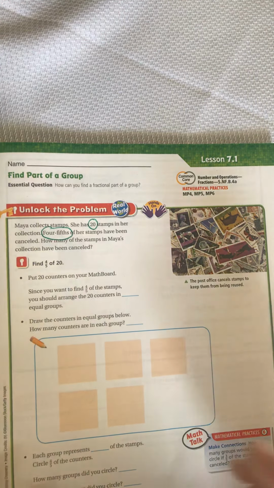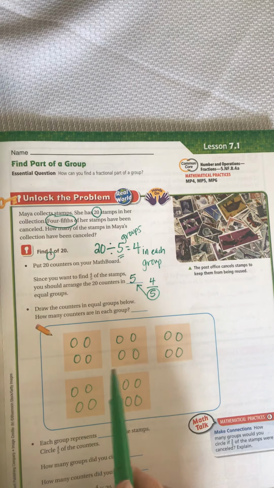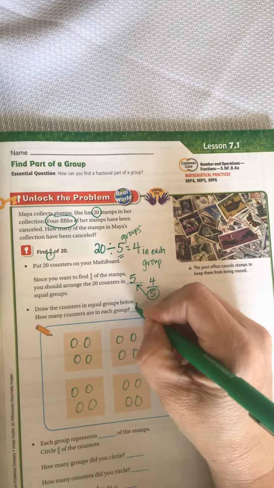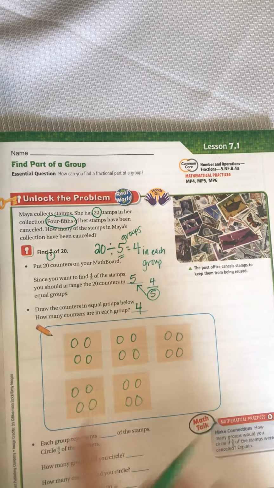Since you want to find 4/5 of the stamps, you should arrange the 20 counters in the denominator's 5, so 5 equal groups. Okay, this is where it comes from. That's how you'd always know how many groups you need. Draw the counters in equal groups below. How many counters are in each group? Well, when we divided the 5 into 20, we got 4. So each of these 5 groups should have 4 in each group.